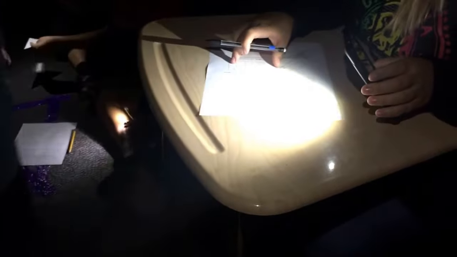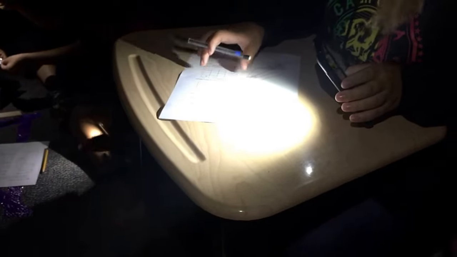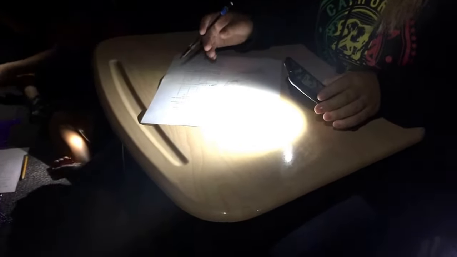So go ahead and measure your triangle. Length, side, and side. Okay, get going on your measuring. Get going on your measuring. You guys ready? Be fast.